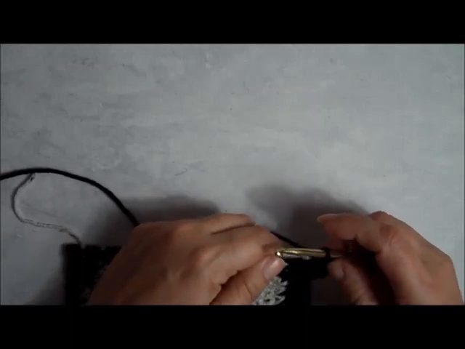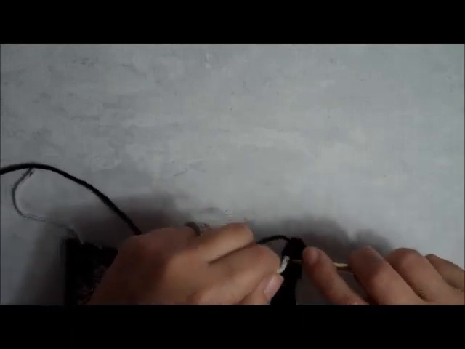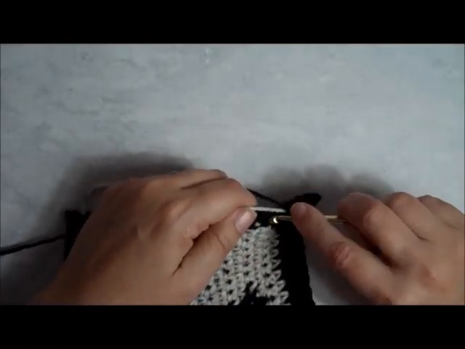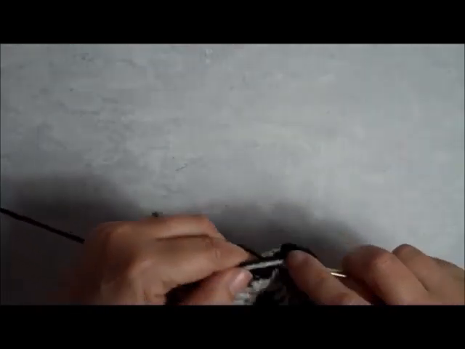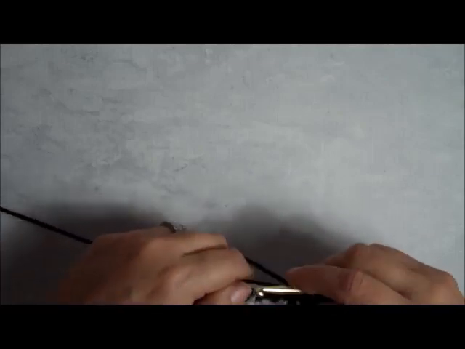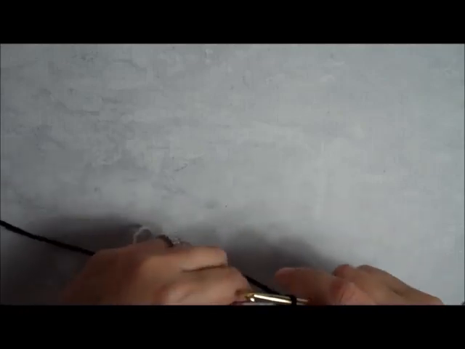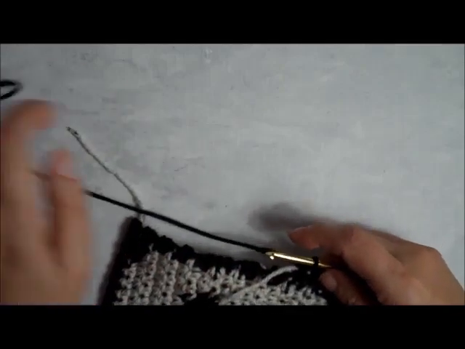So we're going to want to go ahead and just hit that 1, go right into the rows, 2, I'm just carrying that yarn right over, 3, 4, 5, 6. When it gets to that point, just let it go.